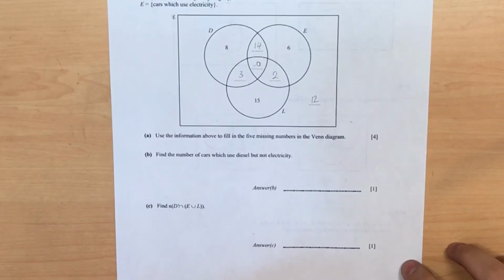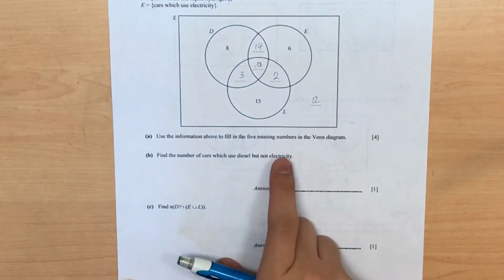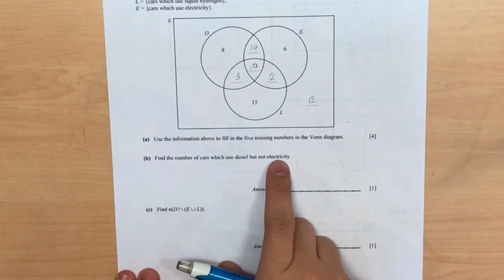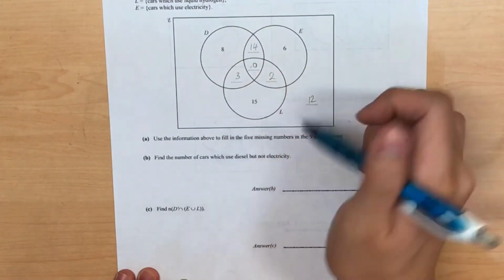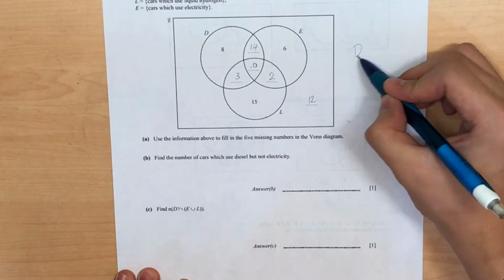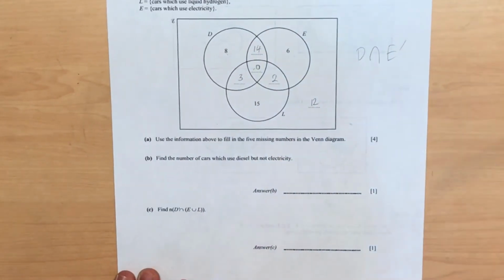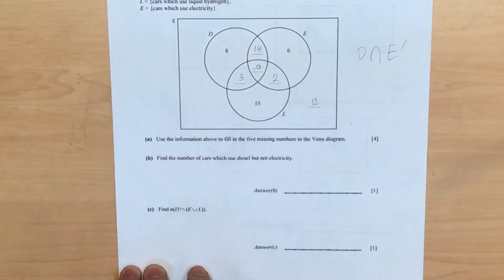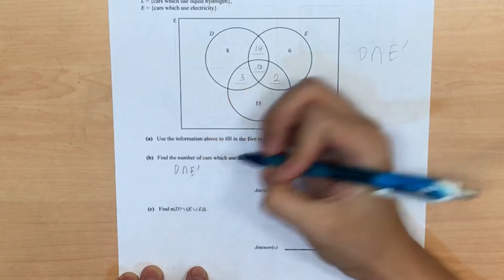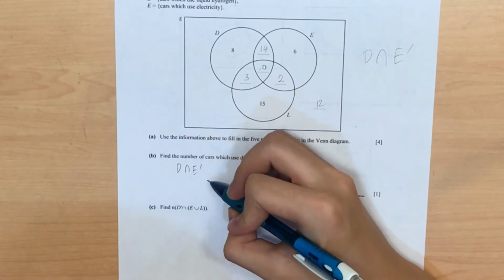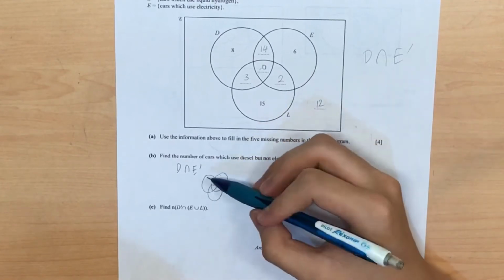Hope you can see it. Find the number of cars which use diesel but not electricity. Use diesel but not electricity means D intersect with E prime. We have D before, right?